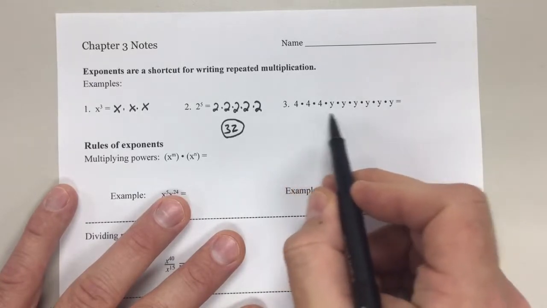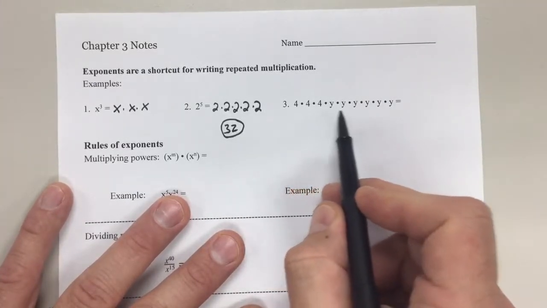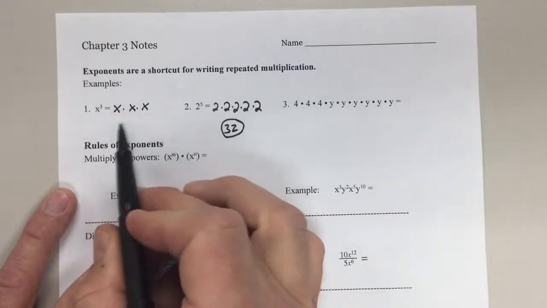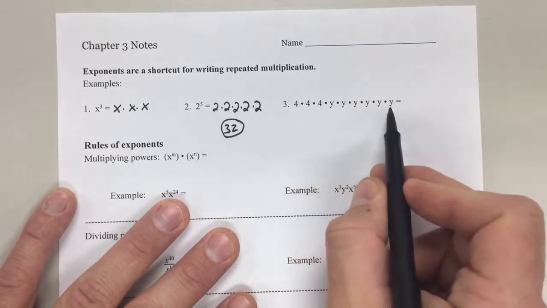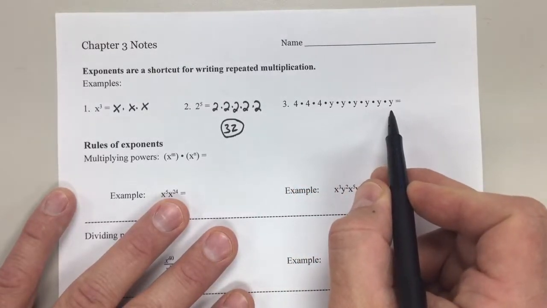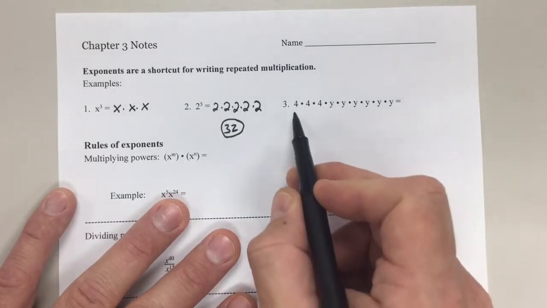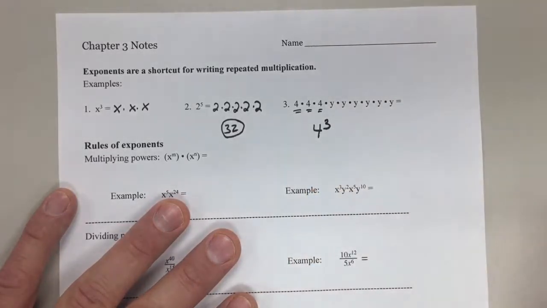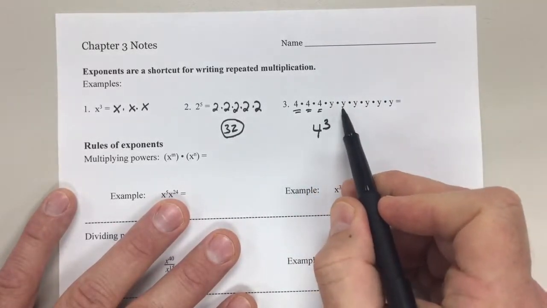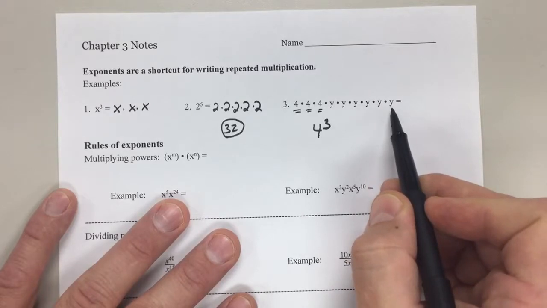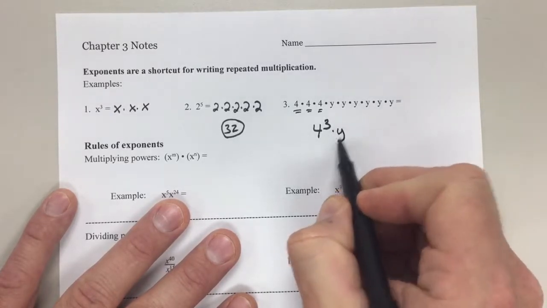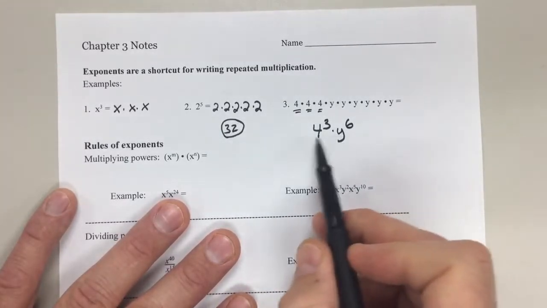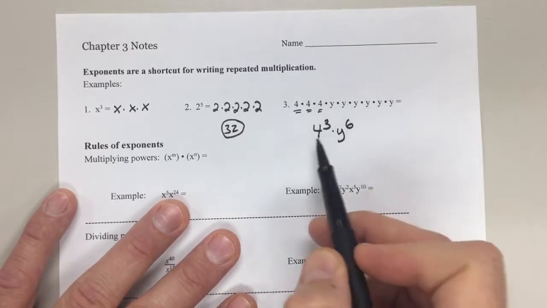On this problem, this is called expanded form, where you write out everything that's happening. I can write this expanded form expression using exponents. So I've got 4 times 4 times 4, which is 4 to the third. And then I have 1y, 2y, 3y's, 4y's, 5y's, 6y's. So I go times y to the sixth. This is expanded form. This is simplified form.